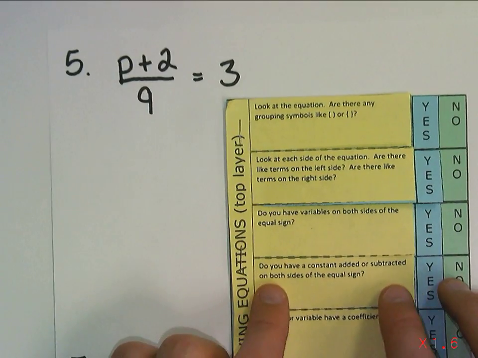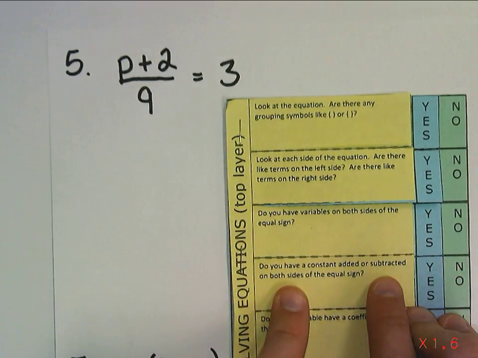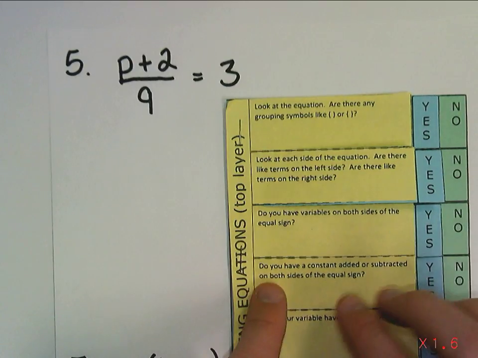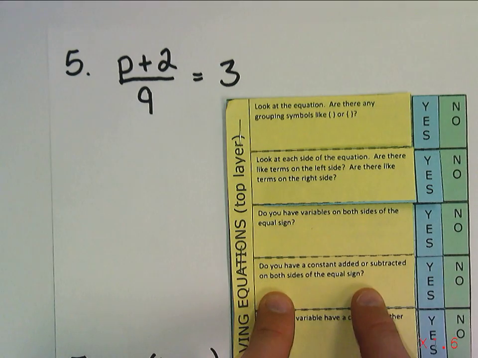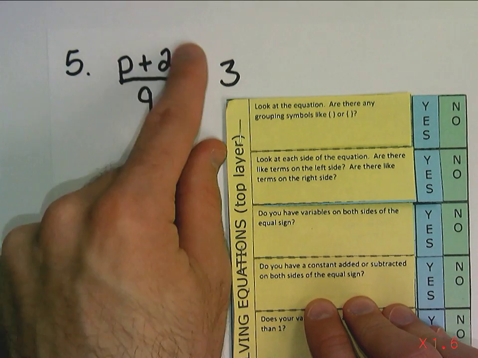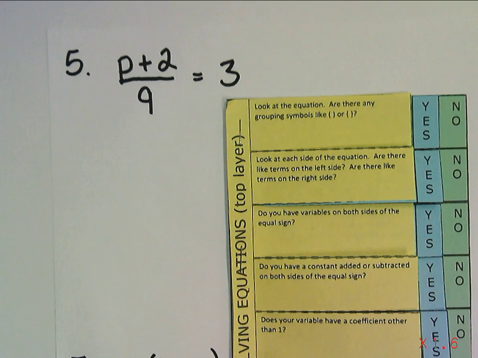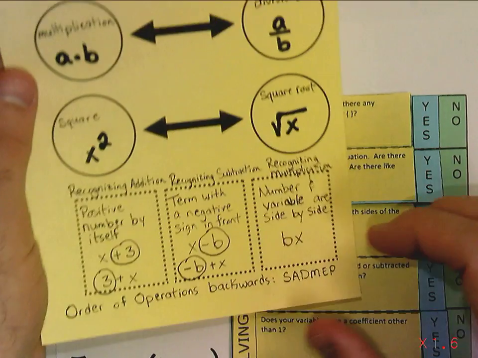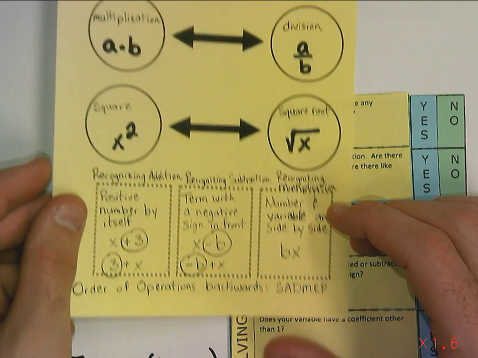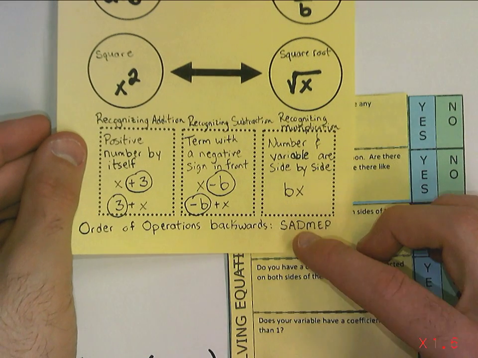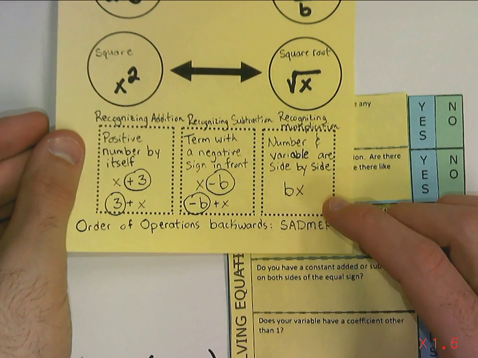So moving down, do you have a constant added or subtracted on both sides of the equal sign? Well, currently we do, but we can't break this up yet because there's something else we need to do first. So, looking back here, we have to go through our order of operations backwards, SADMET. Okay?